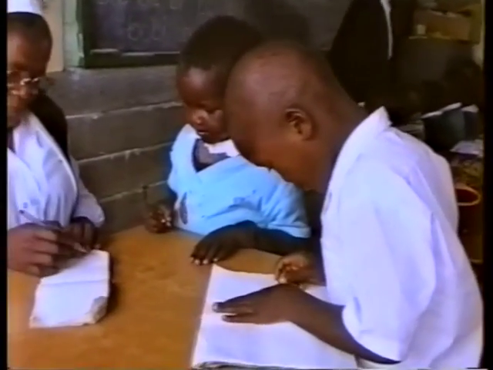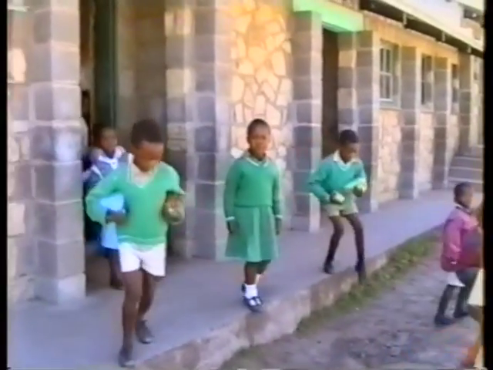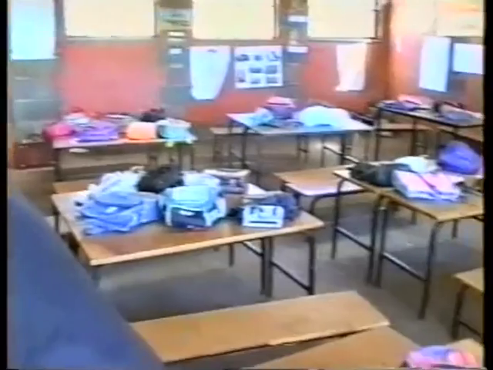Sometimes the children with special needs stay on in the class at break time or after school to go over the work that is more suited to their level.